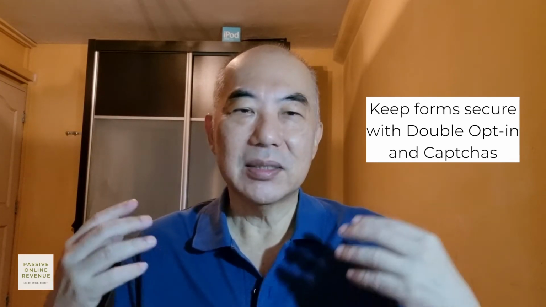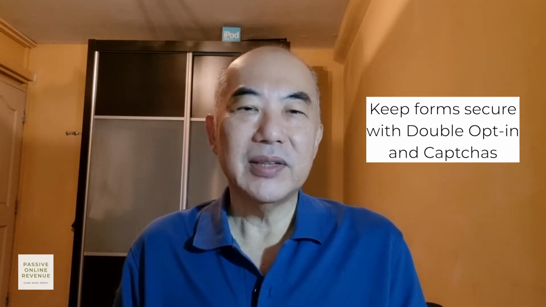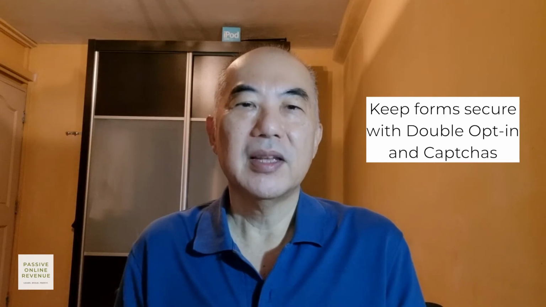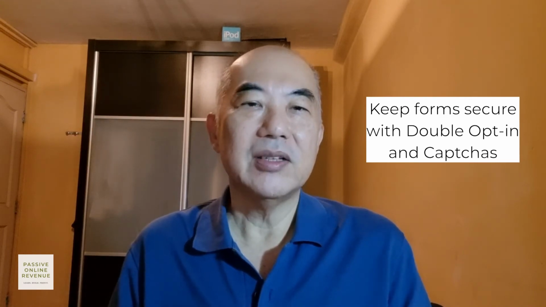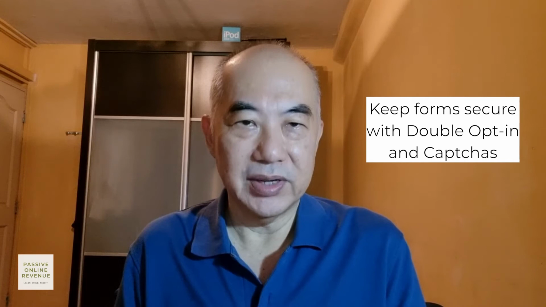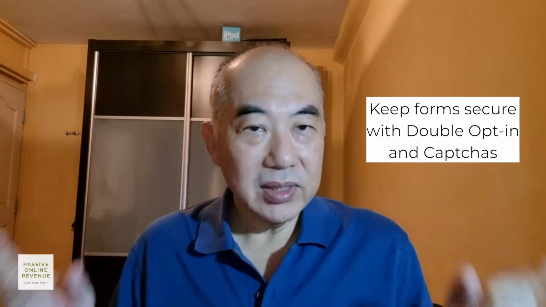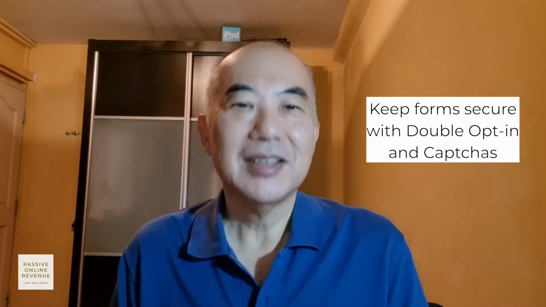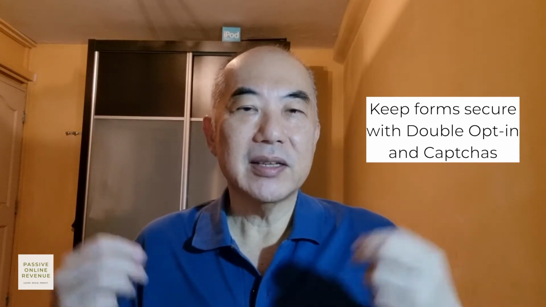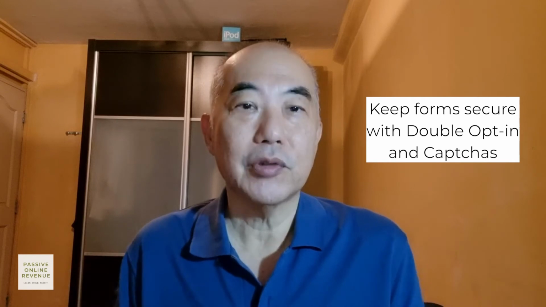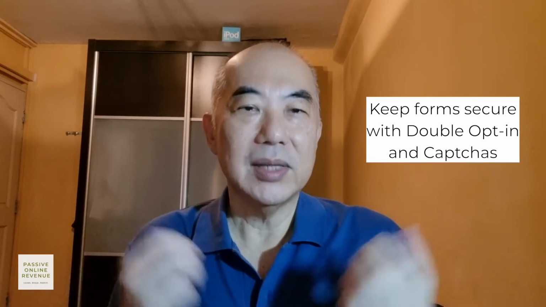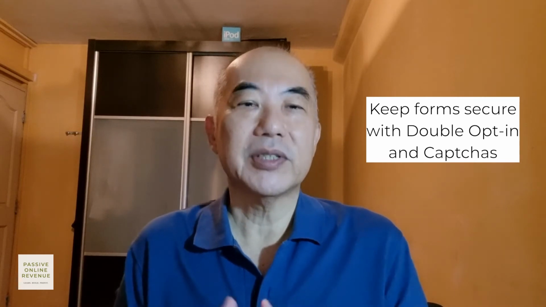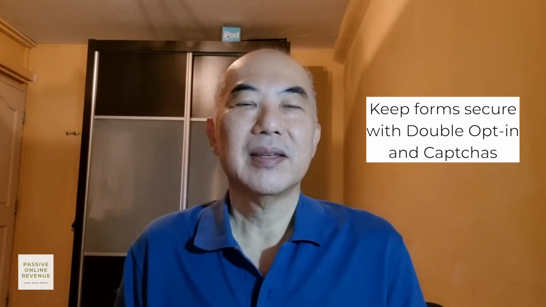Then there's also list bombing. This is when the victim's email box gets flooded with as much email as possible. This makes the victim angry and lose functionality of their email address. So to prevent all these, have double opt-in and captchas. Double opt-in is when you send a confirmation email to the subscriber before adding them to the list. You should also use captchas to prevent bots from submitting to your form.